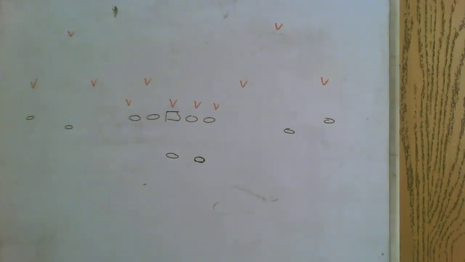Hey everyone. So for this video, I'm going to talk a little bit about run-pass options and how you can use a count system to take advantage of a defense based on the number of defenders that are in the box. I primarily learned about this concept, I can't remember the source actually, but it was from Urban Meyer. I know this is something he likes to use in his offenses a lot. It's a very simple method. I really like it. It makes sense.